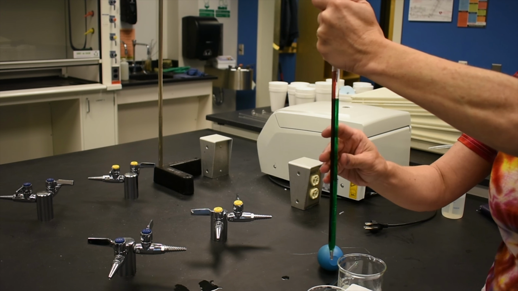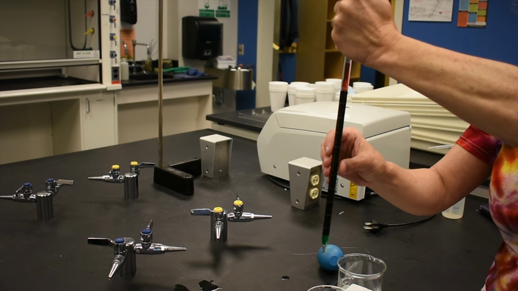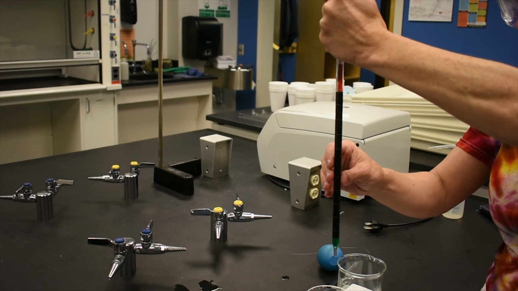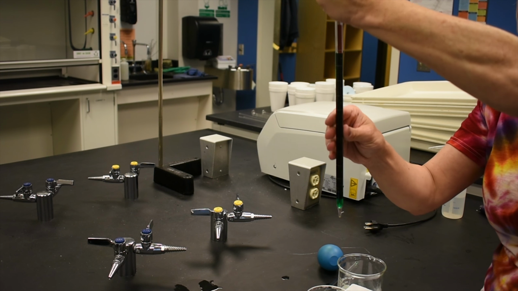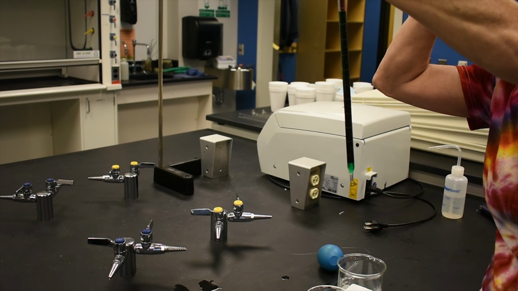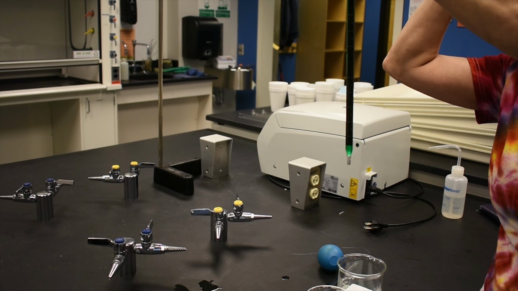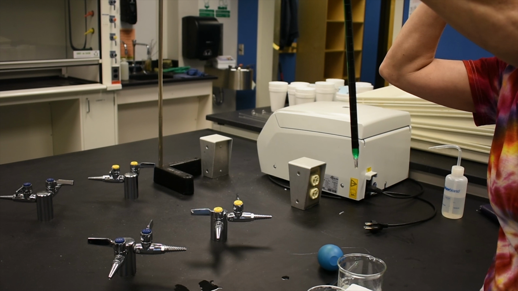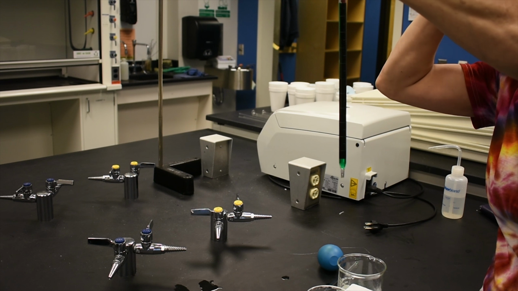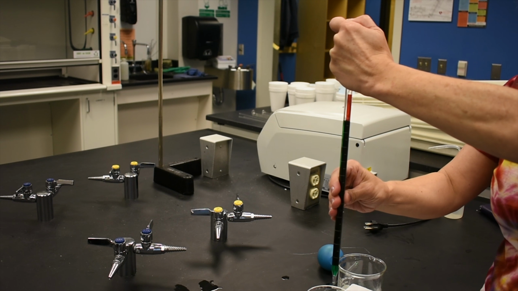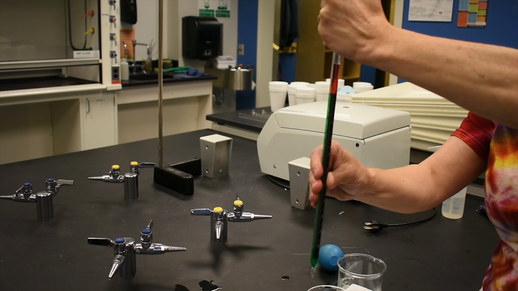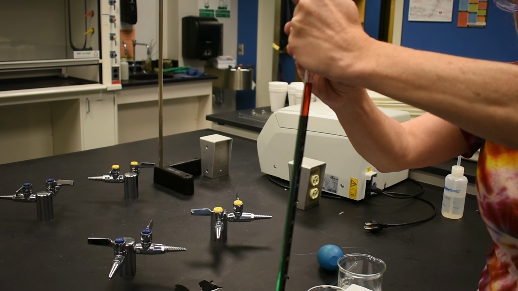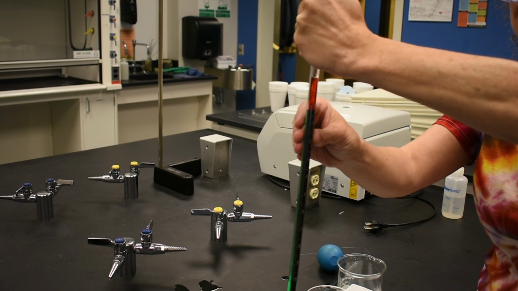If I'm a little bit below the 0 line and I want to know how much solution is in my pipette, I need to read the pipette backwards. So if I look at this, it looks like I have 9.7 mils in my pipette. And I'll turn this around. I'm not sure if you can see this very well, but it should be about 9.7 mils that are in here.